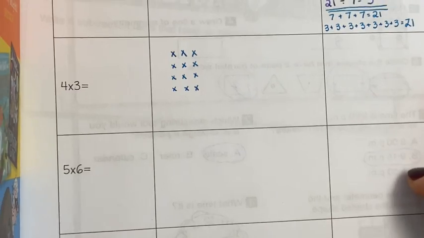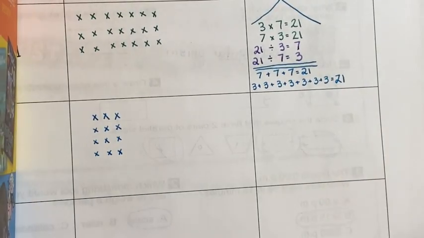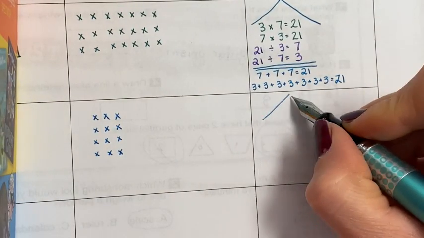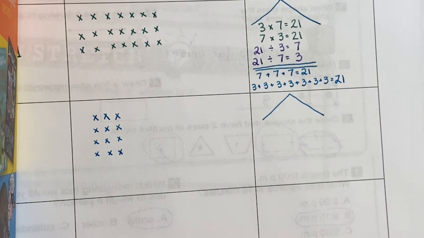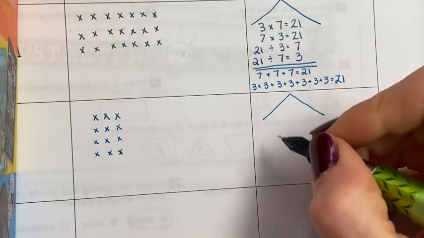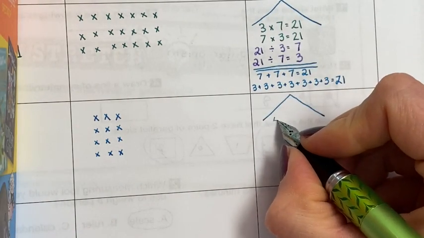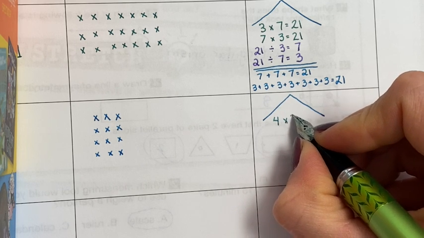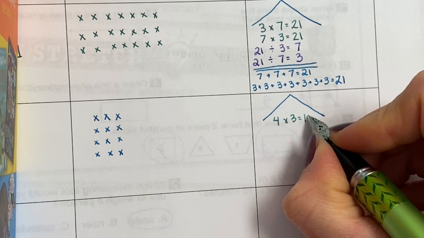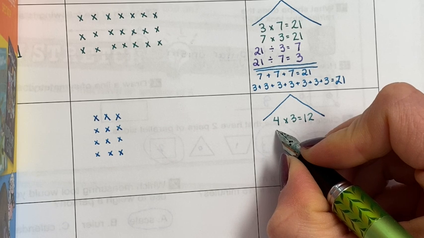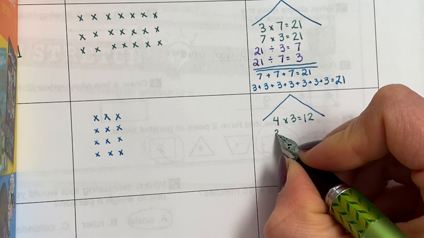So I'm gonna move over here and I'm gonna do my fact family. So the top of my fact family house is my multiplication facts. So it's 3 times 4. Well, we started with 4 times 3, but it doesn't matter. You could do 4 times 3 first, 3 times 4 first. It's all good. 3 times 4 is 12. 4 times 3 is 12.